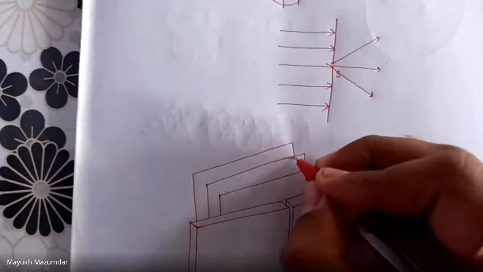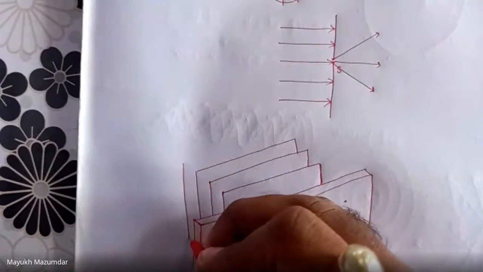It's very difficult to draw under the camera. I don't know how it is looking.